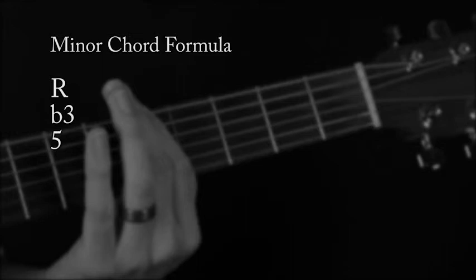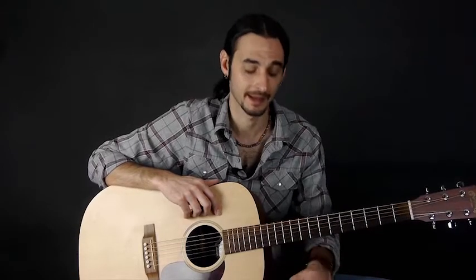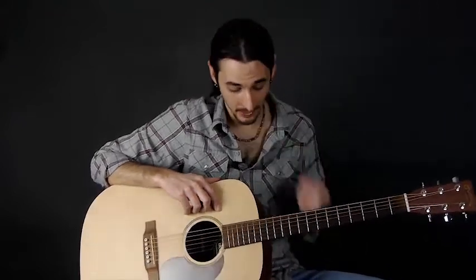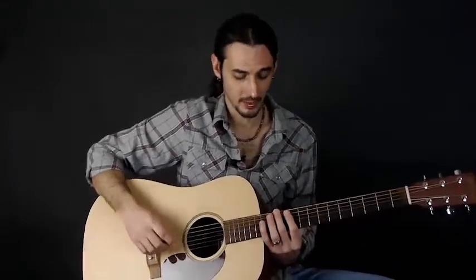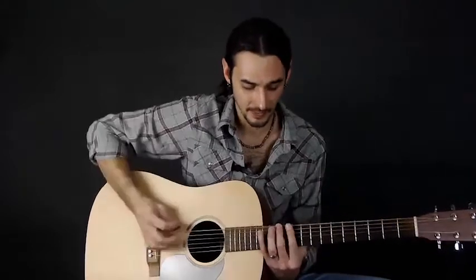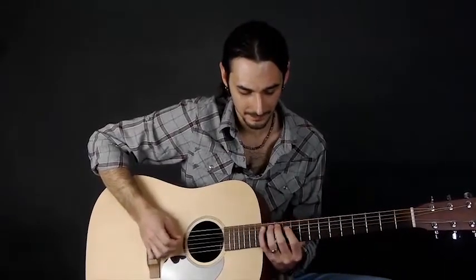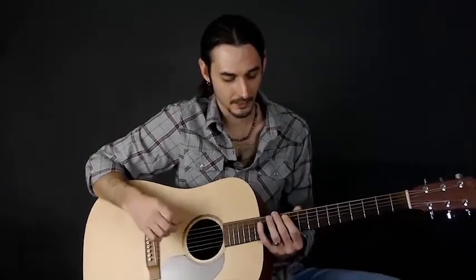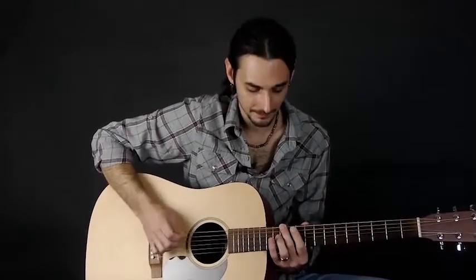So the only difference between a major and a minor chord is the third in a minor chord is taken back a half step, or we call that flatting it. So if we take our E major scale, let's go up here to the 12th fret, that's E, we play our major scale. Okay, so we know the root note is E.